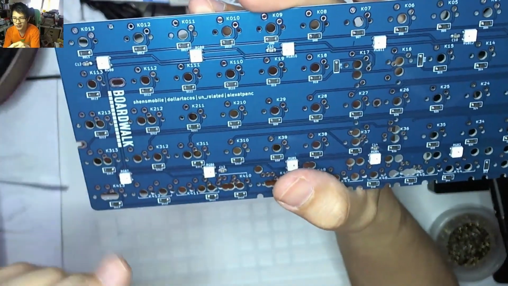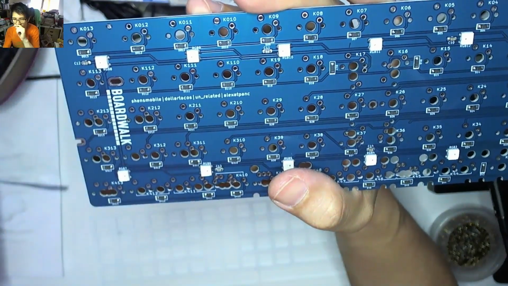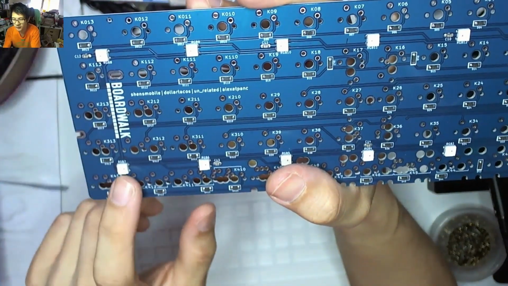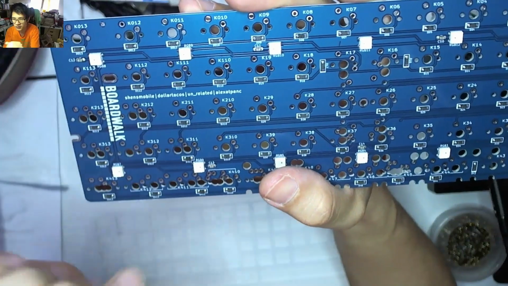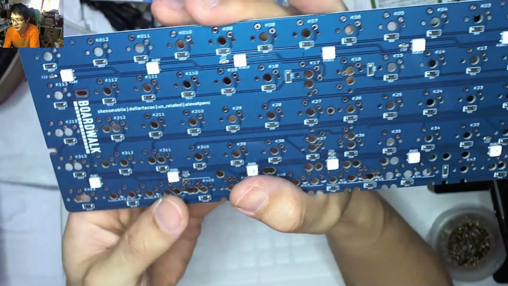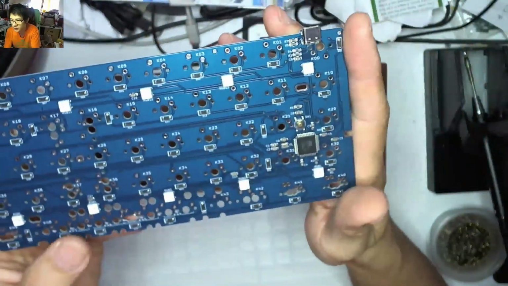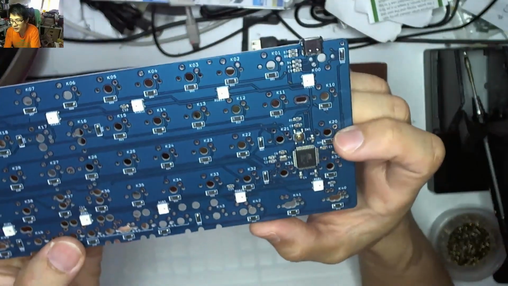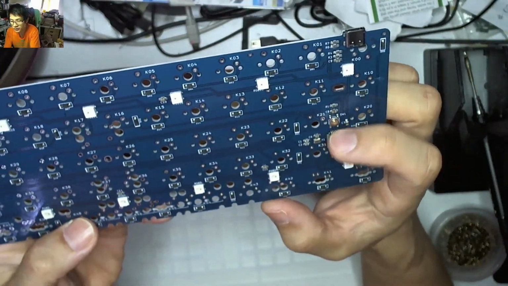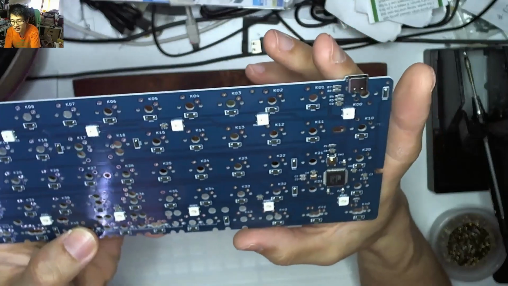There we go. Okay, so there's the names of those who are involved in creating it. The Boardwalk, we can see some underglow RGBs happening there. All the components seem to be surface mounted, which is nice. Over here we've got a reset switch. The traces look pretty good, well mapped, not auto traced by the looks of it.